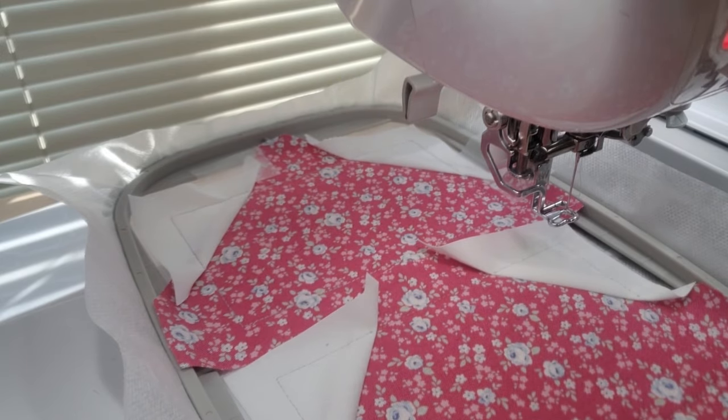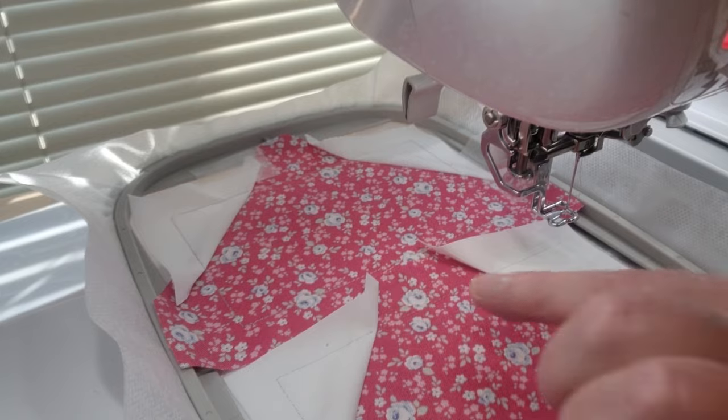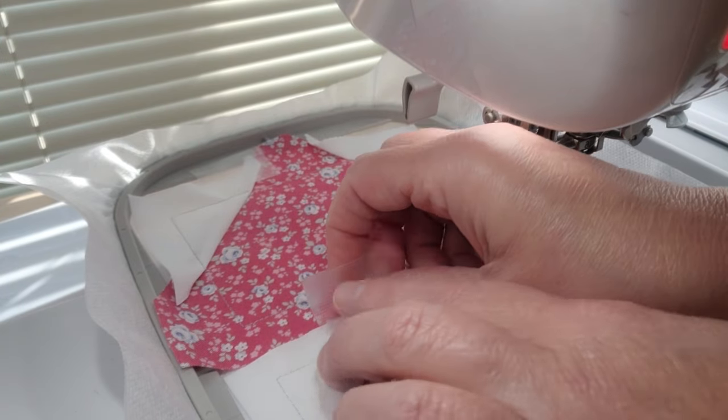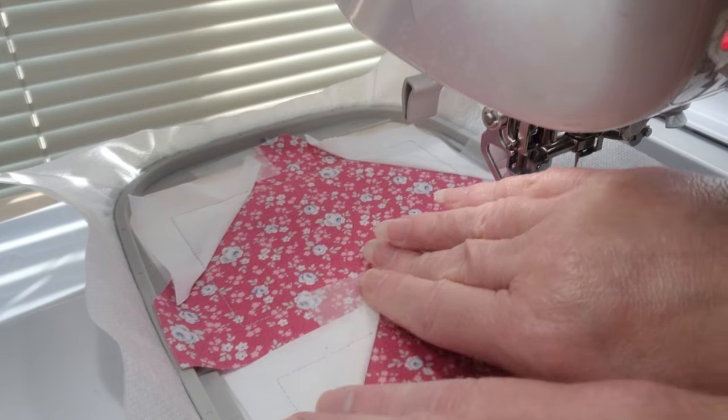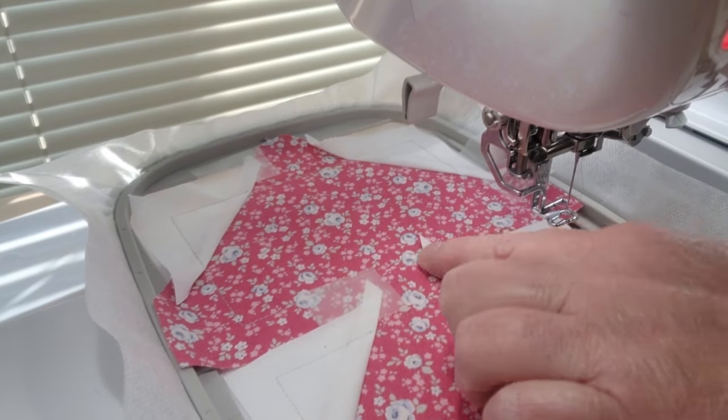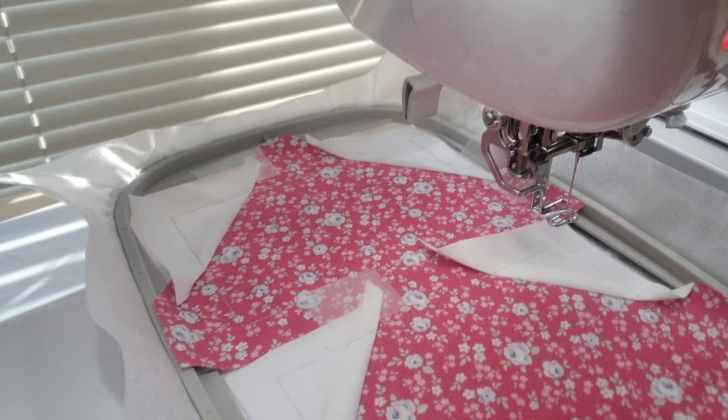Alright, so I'm going to place a couple of pieces of tape because I have a couple of corners here which could cause some problems. Always place your tape outside the seam line so you're not digging tape out of the seam and ripping your stitches. I don't have to worry about that one because it's going to move in that direction, so I'm okay.